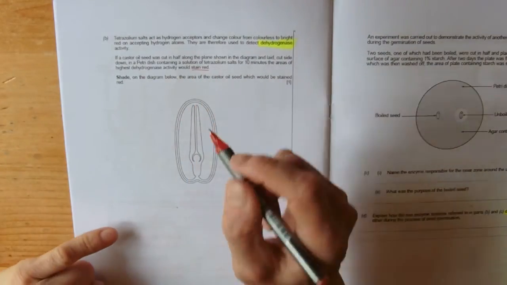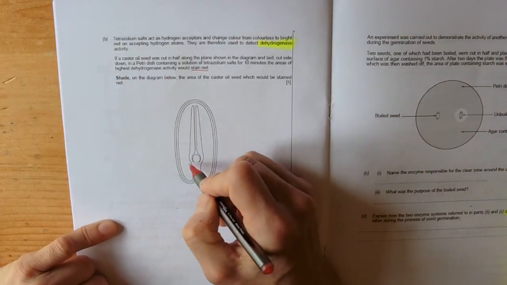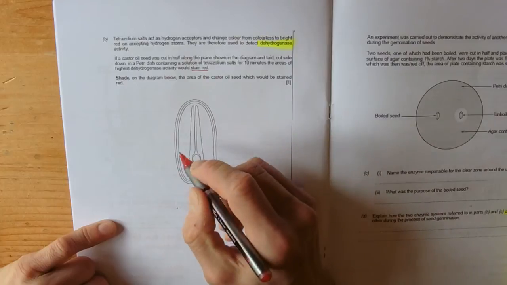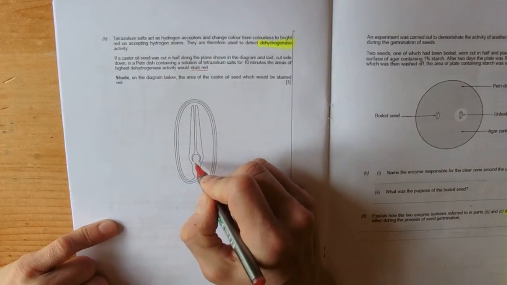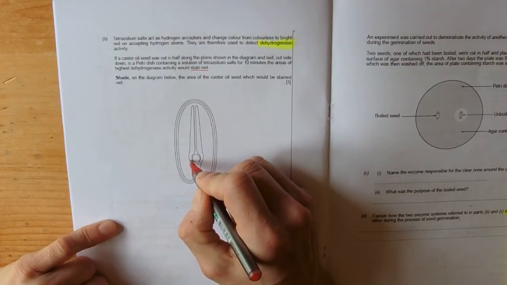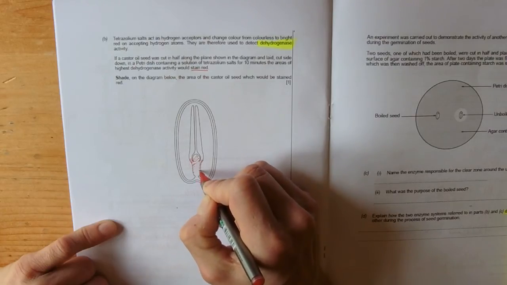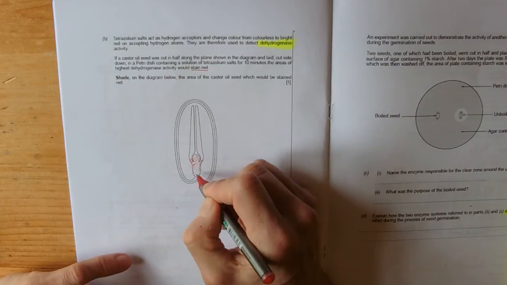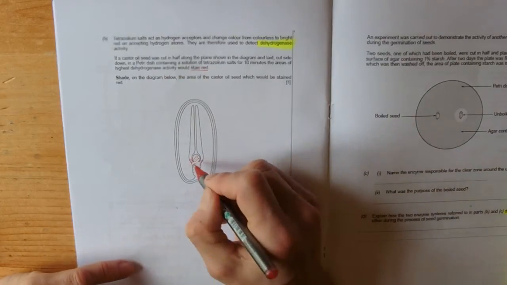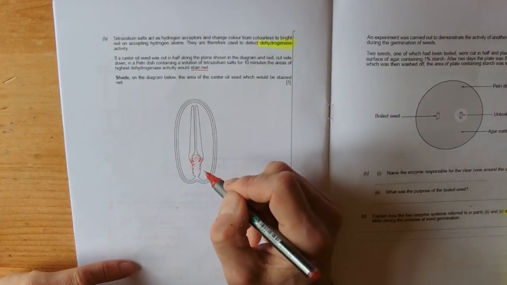So where is it going to stain red? Well, it's going to be in the living area of the plant where we're going to get respiration going on. So around the edges of this embryo. Anywhere really, if you shaded the embryo, then you got the mark. But particularly around the tips of this embryo.